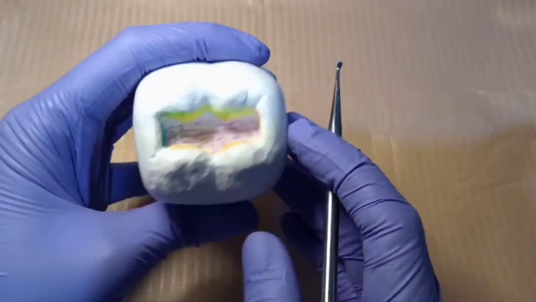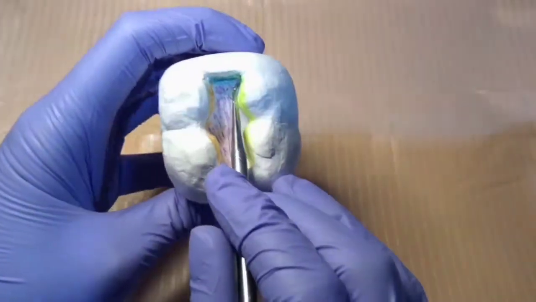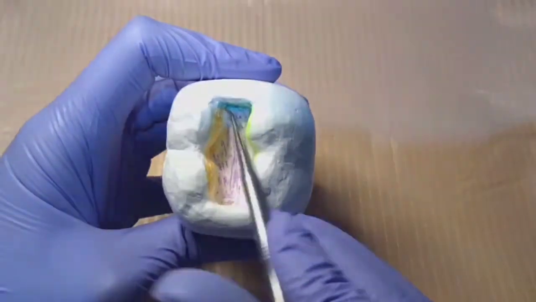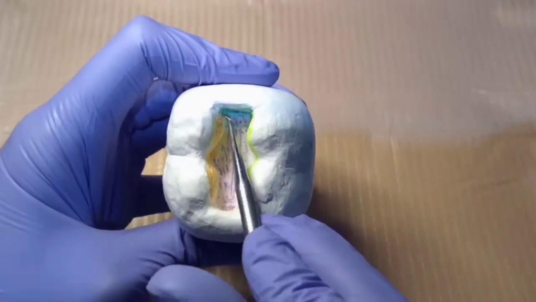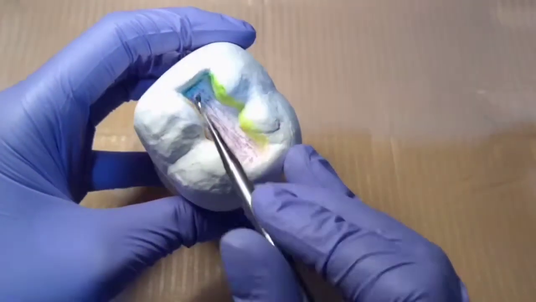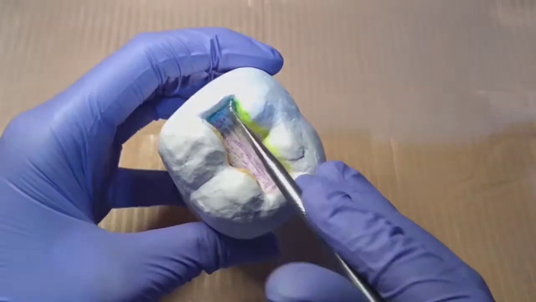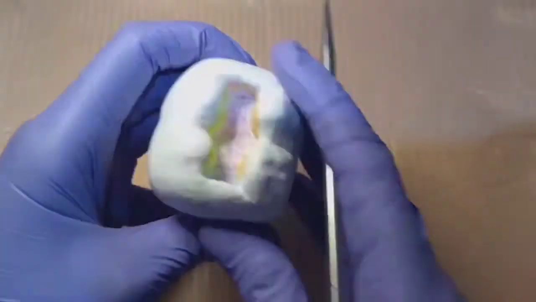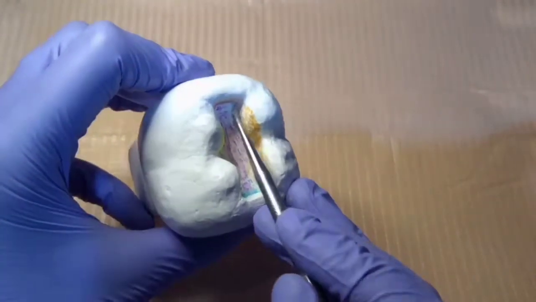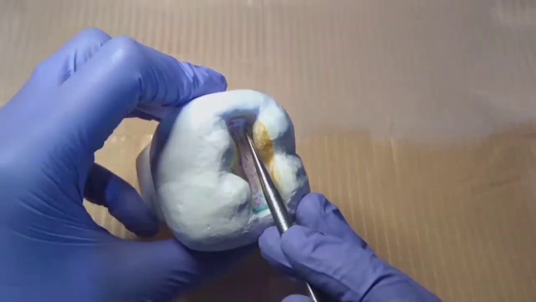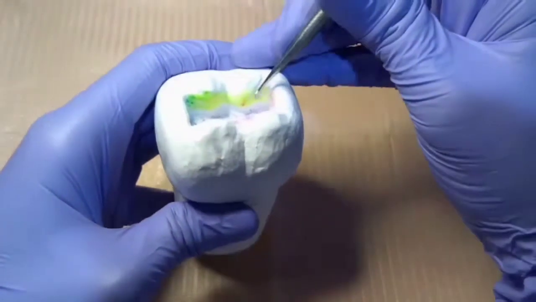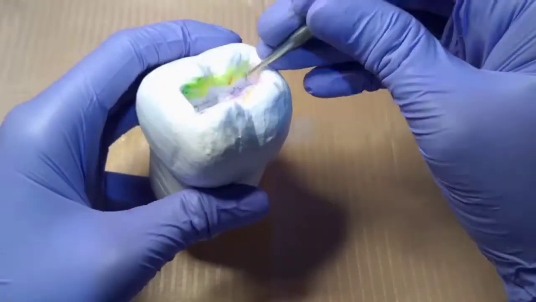Then, next one is the distal wall and the buccal wall, which form the distobuccal line angle. Next is the distal wall and the lingual wall, which form the distolingual line angle. Then the mesial wall and the buccal wall, which form the mesiobuccal line angle. The last one is the mesial wall and the lingual wall, which form the mesiolingual line angle.